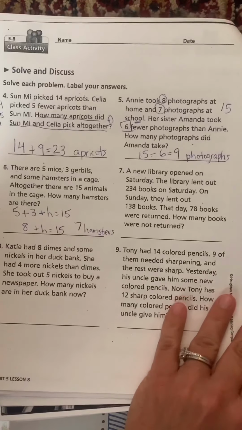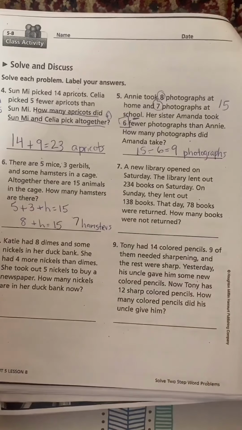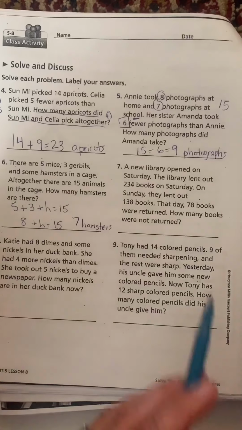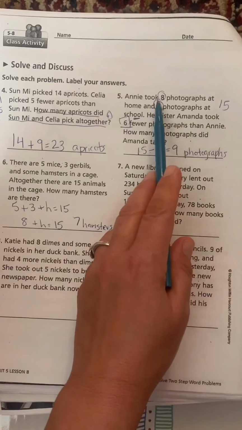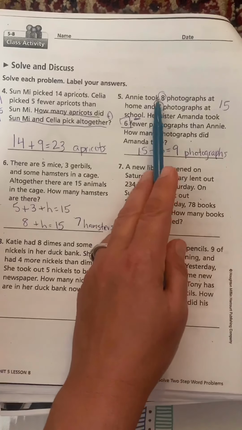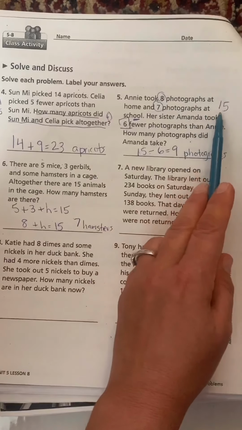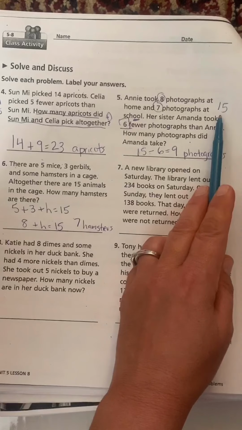Number 5, Annie took 8 photographs at home and 7 photographs at school. Her sister Amanda took 6 fewer photographs than Annie. How many photographs did Amanda take? Well, first you need to find out how many photographs Annie took altogether. So if she took 8 at school and 7 at home, if you add up those 2 numbers, you get 15. That's 15 photographs altogether.